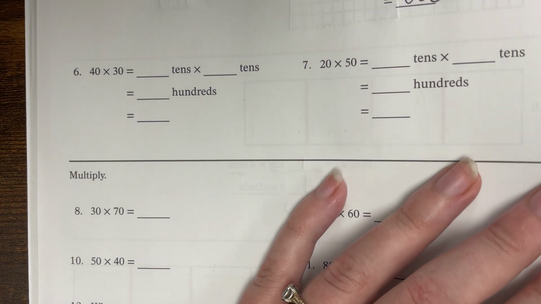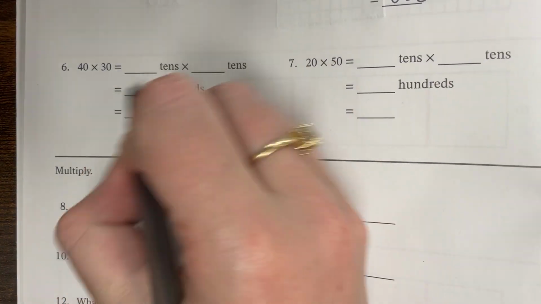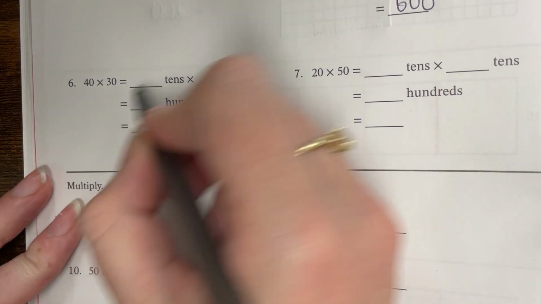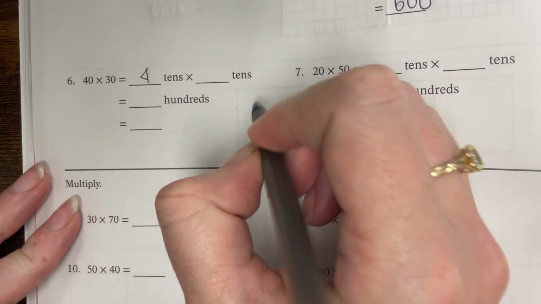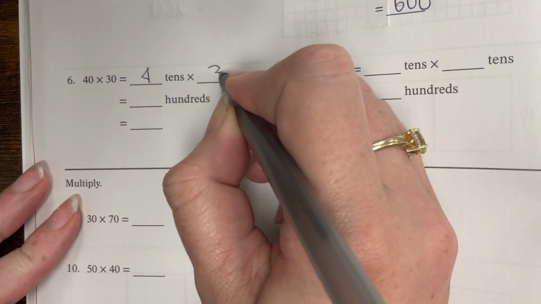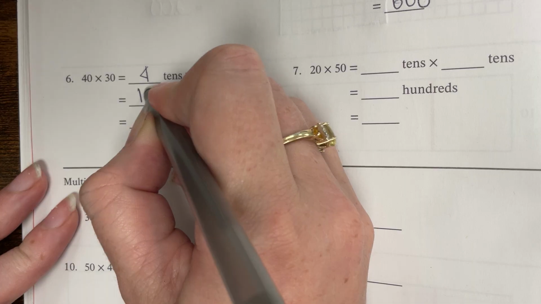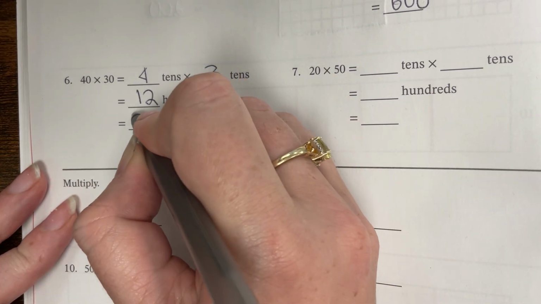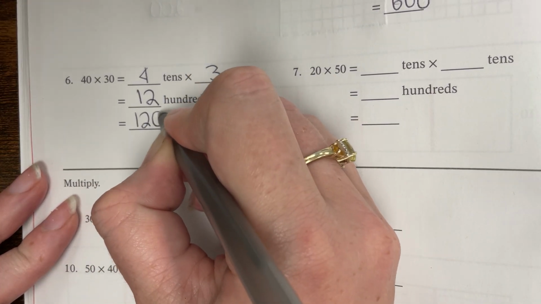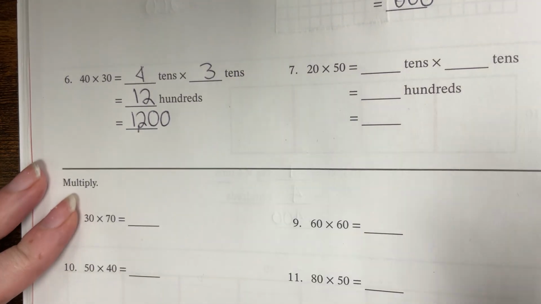Here, let's look at problem 6. We have 40 times 30. 40 is the same thing as 4 tens. 30 is the same thing as 3 tens. When we multiply 4 tens times 3 tens, we get 12 hundreds. 12 hundreds in standard form is 1,200.